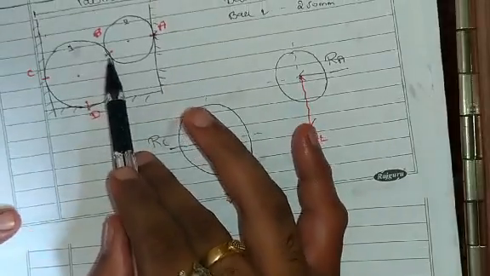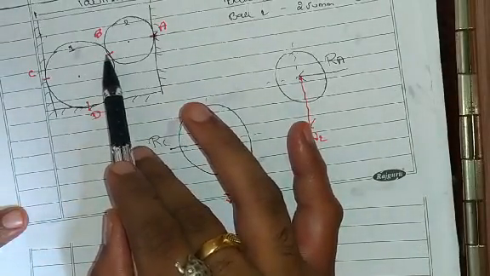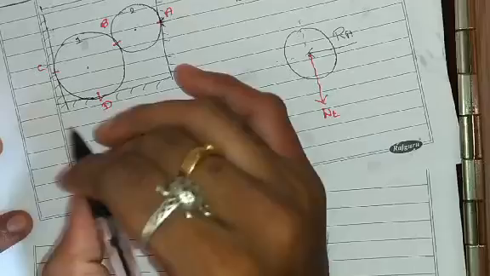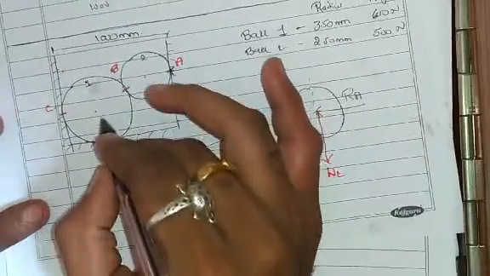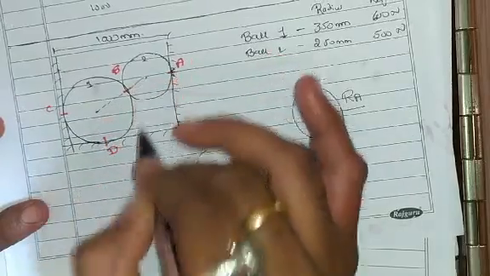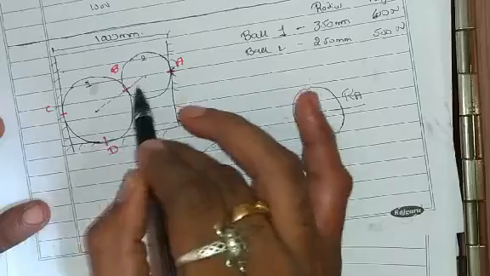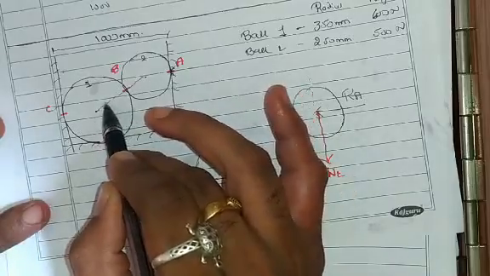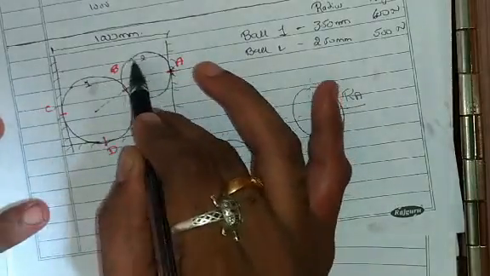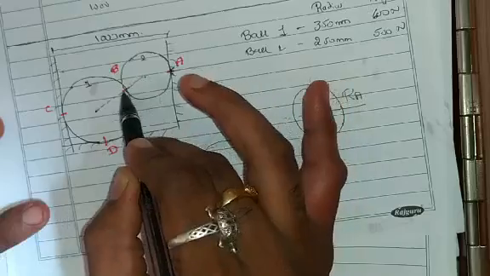Now RB is not perfectly vertical and not perfectly horizontal, it is acting at some angle. We don't know that angle. So how to find that angle? For that, please see here carefully. Let us join these two centers. This total distance is equal to the radius of this ball plus the radius of this ball.